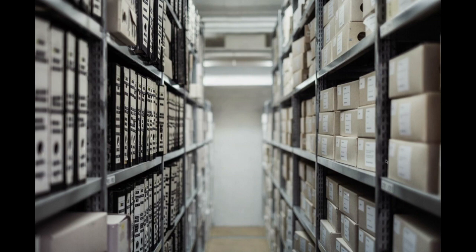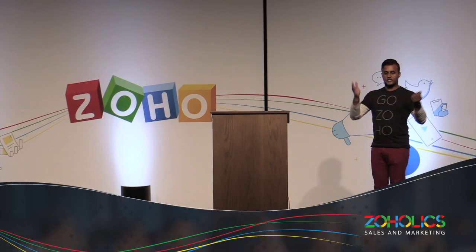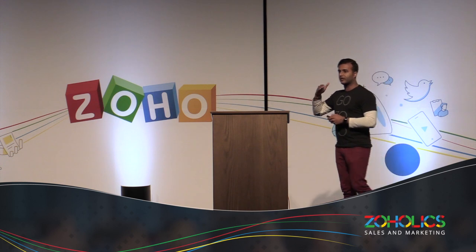It pulls these tables from the back end and joins them together. And that's what a report really is. It's cross-referencing multiple tables already inside the CRM. If you used Excel before, just think of an Excel spreadsheet. That's the entire leads module. Every single line item is a lead.